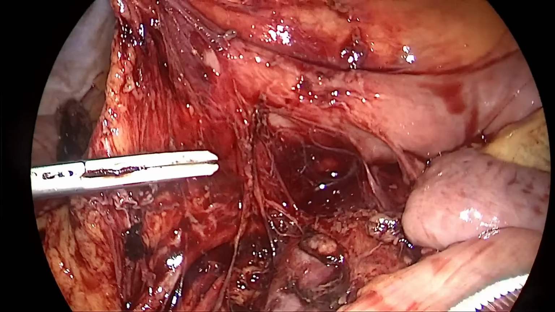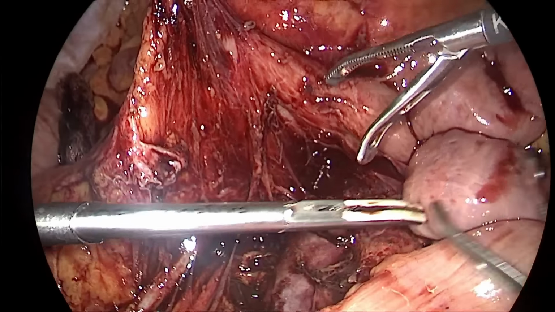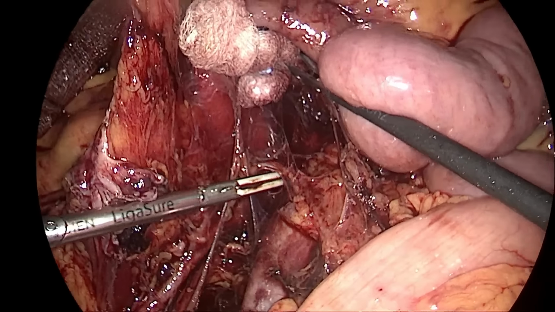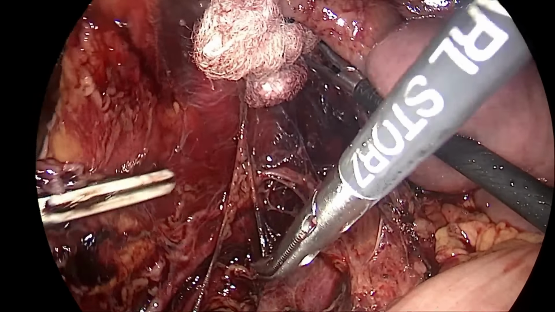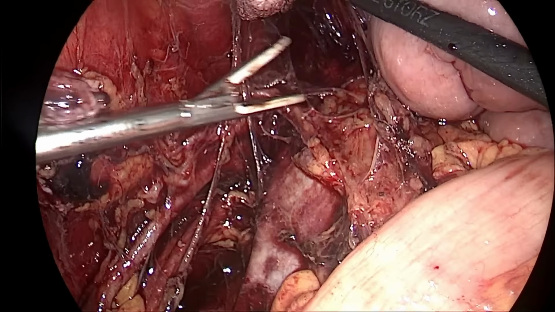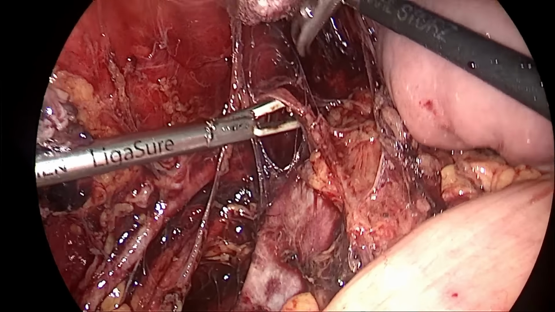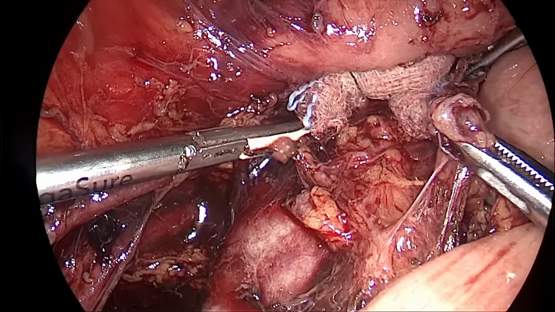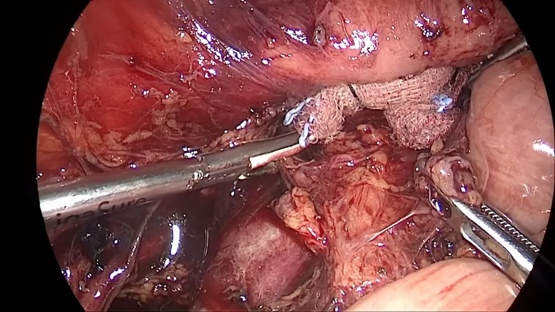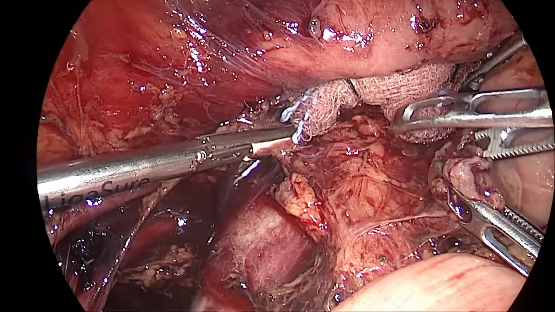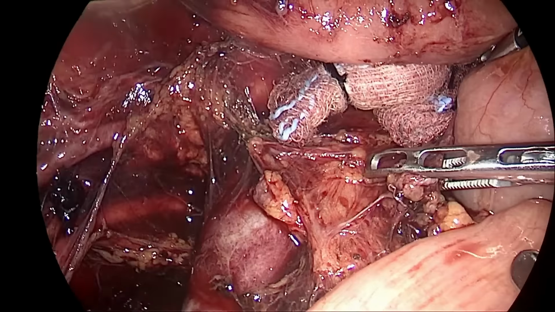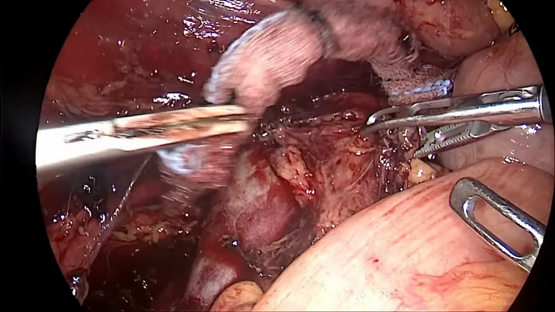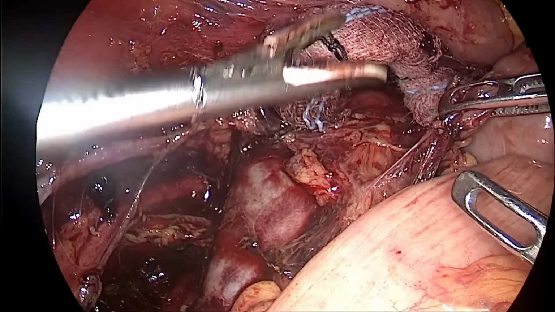Now the camera position has been shifted. Now the camera is on the suprapubic port. So that's our duodenum. So I'm pushing the duodenum up with a gauze piece. So you can identify on the right side there are the gonadal vessels, and below that lies our ureter. That's our IVC. So with the help of the gauze piece, I'm giving traction on the bowel, and on both the left and the right hand side the peritoneum has been pulled off to create this plane.